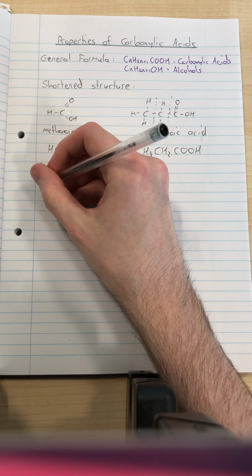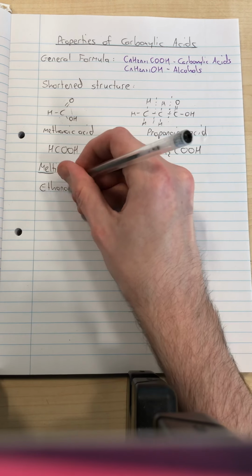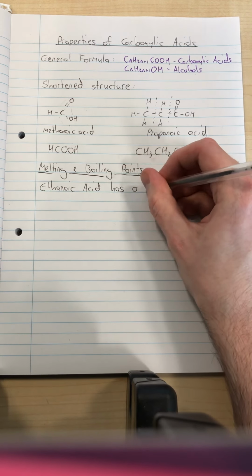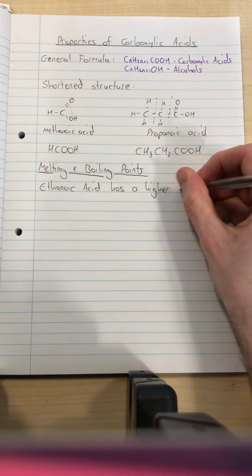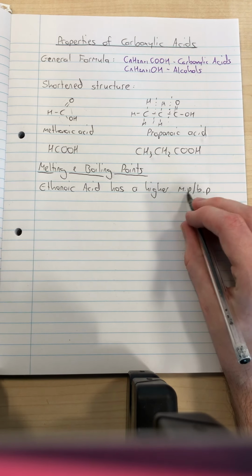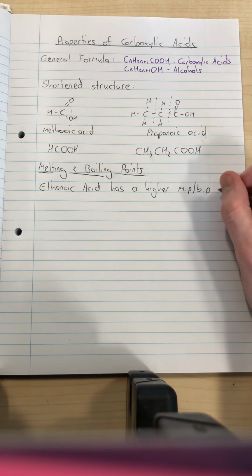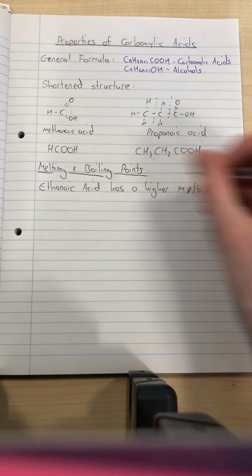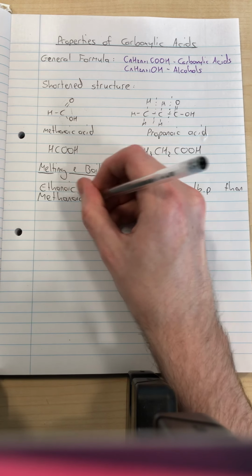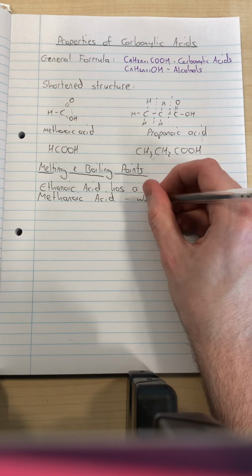So let's write: ethanoic acid has a higher melting and boiling point, MPBP for short, than methanoic acid. And the question, quite simply, is why?